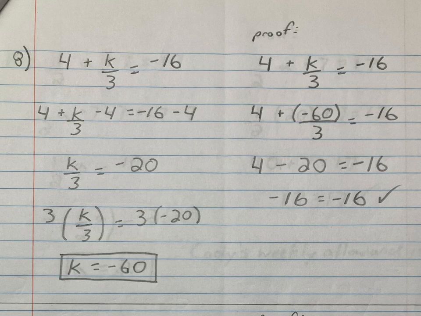Okay, number 8. I've given you this equation. Let's see. 4 plus k divided by 3 equals negative 16. How are we undoing? Oh, and by the way, I gave you the answer to this because what I wanted you to understand is that the goal in this case isn't just simply to find out what k equals. K equals negative 60. You already know that. The goal is to show the work that supports that answer, k equals negative 60.